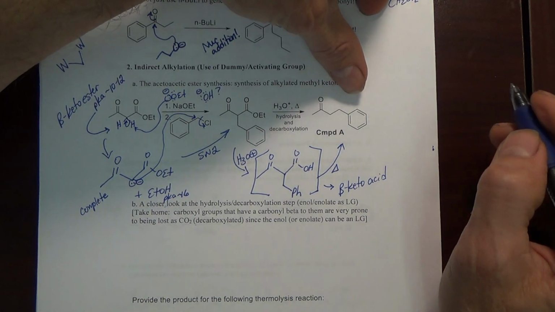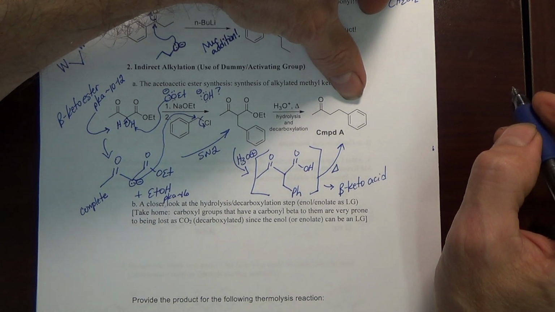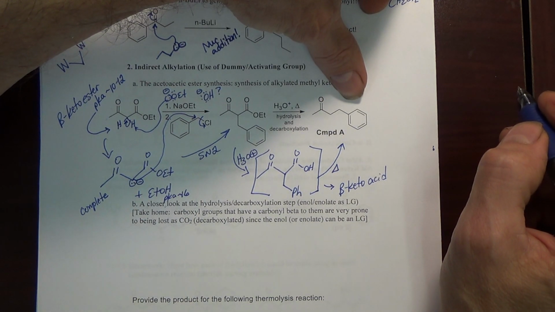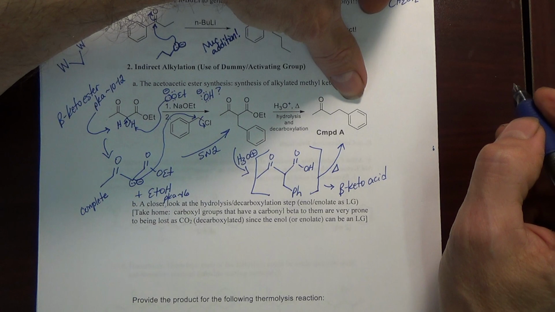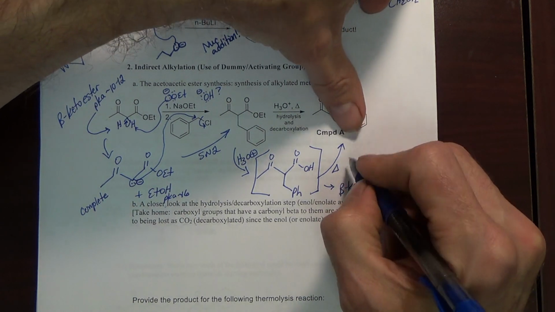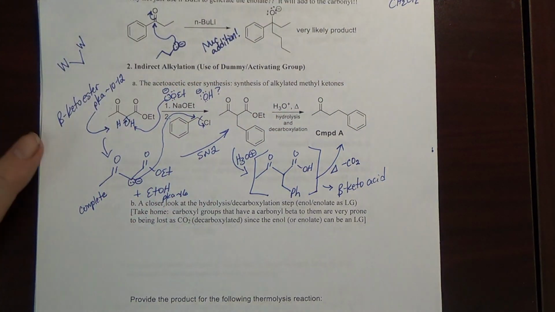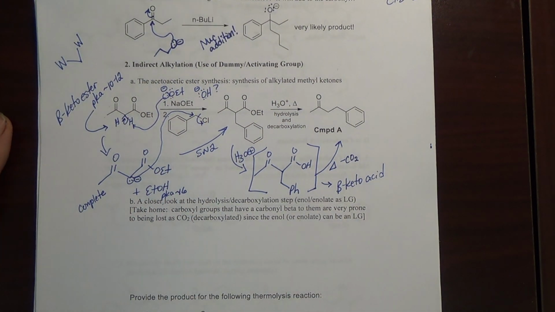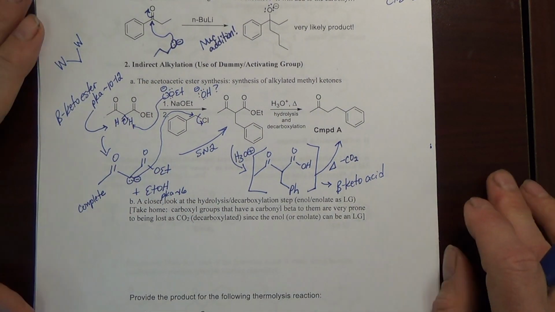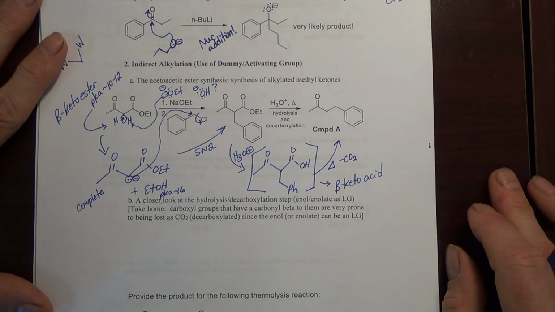And beta keto acids will decarboxylate readily and lose CO2, especially with heating or with time or maybe in the body, perhaps catalyzed.